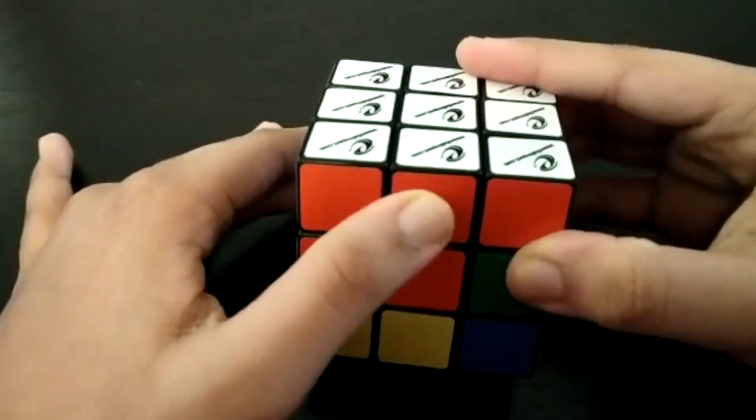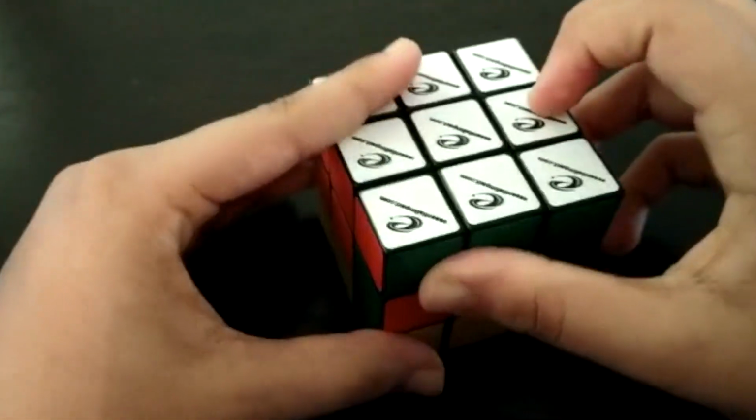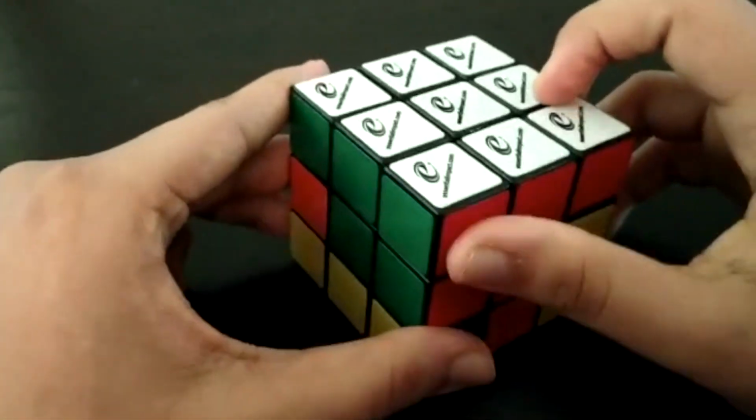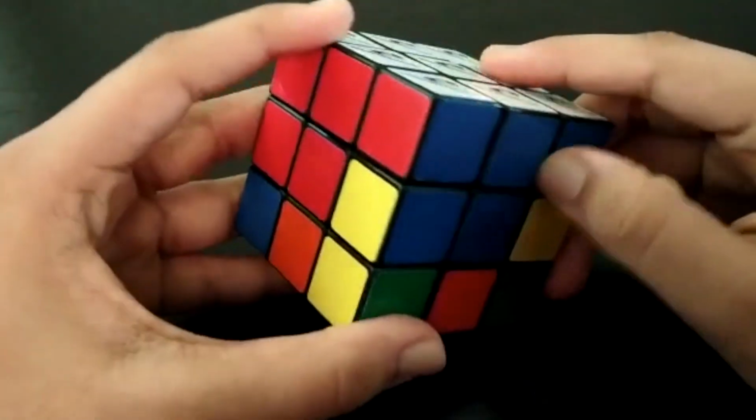So we've got 3 colors and it matches. 3 colors matches.